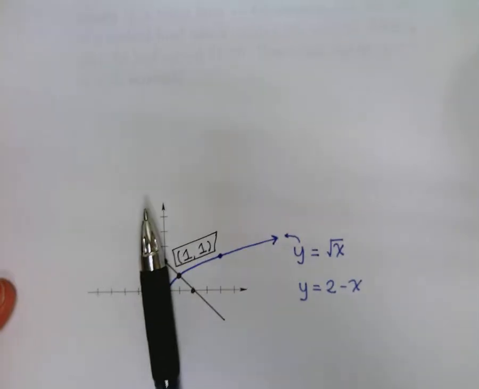And so it looks like there is a point of intersection at 1, 1. So we suspect that that's the solution to our equation. Put that, help it get back on track here. There we go.